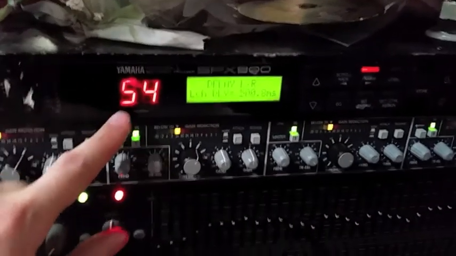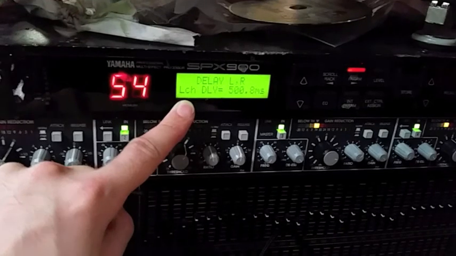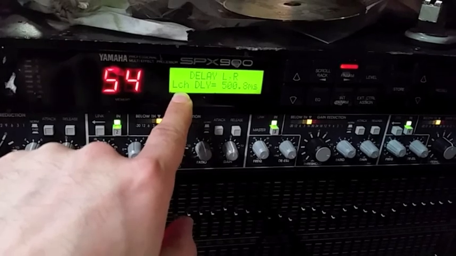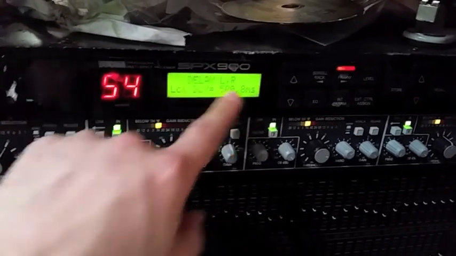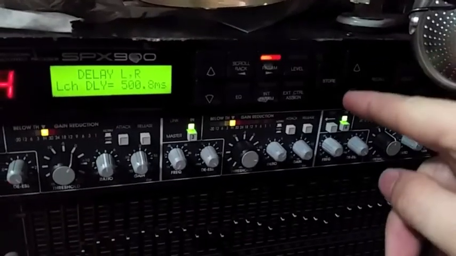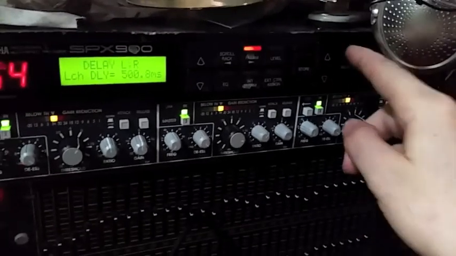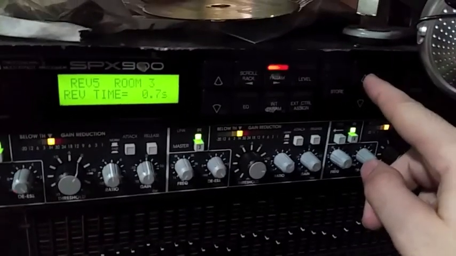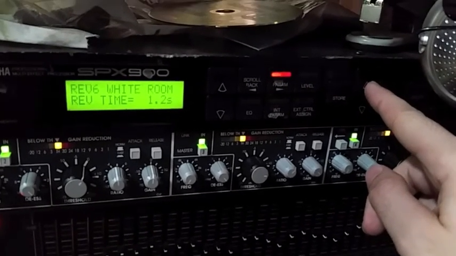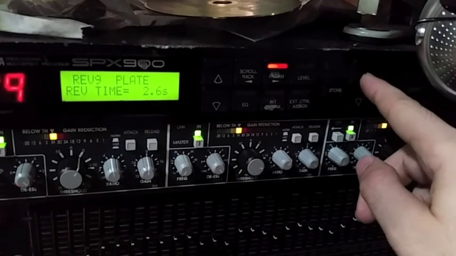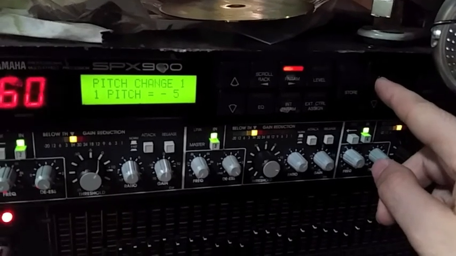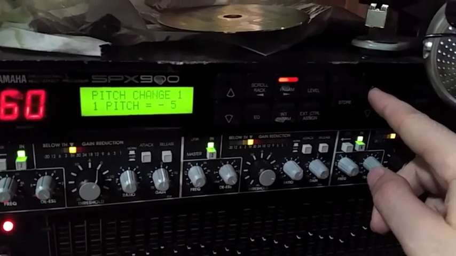So on the effects unit, this tells you what effect we've got. We've got a delay, we've got left and right. And that's actually left channel delay by 500 milliseconds. You don't really need to know about all that stuff, but basically what you do to change it is you go here to these arrows and you can go up and down. That tells you, look, Rev 5, that's a reverb, and it's a room reverb. The next one is another reverb. They're all different reverbs. That's a pitch change. That'll be interesting. Let's see what that does.